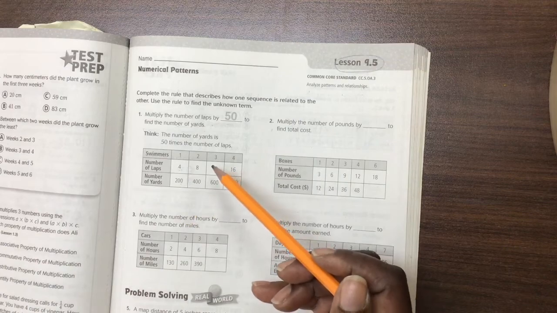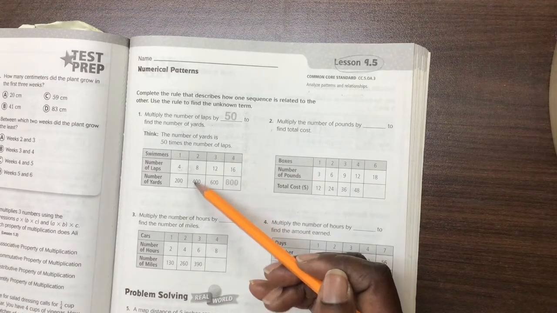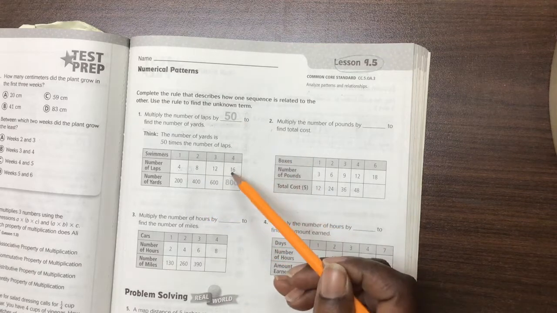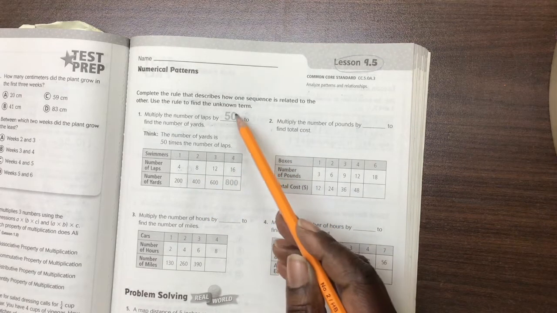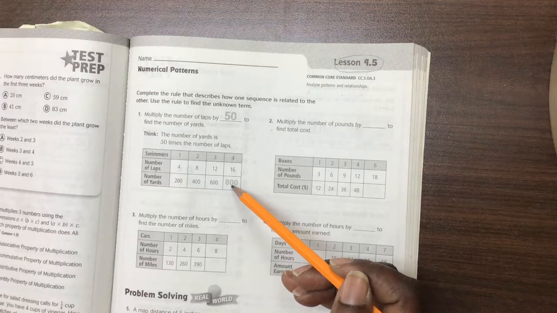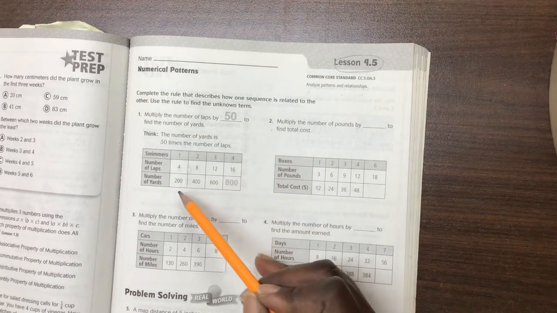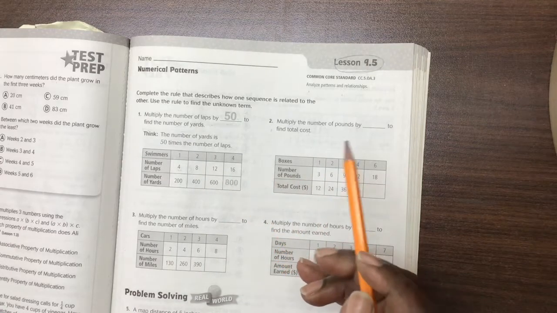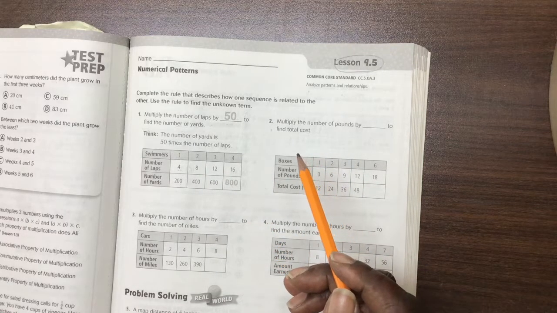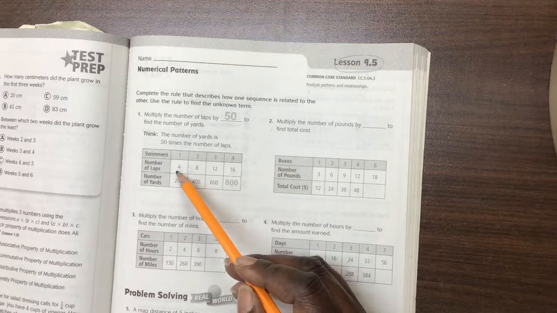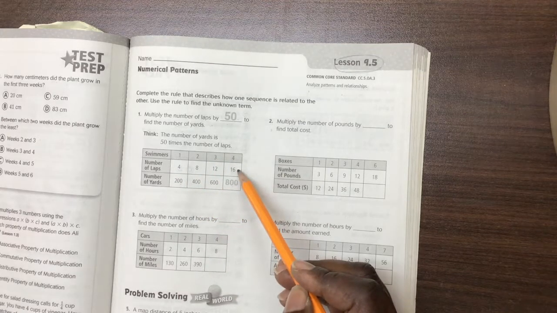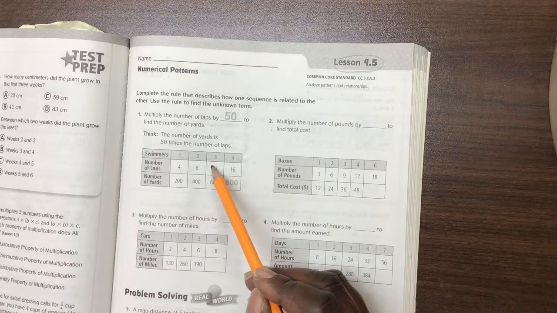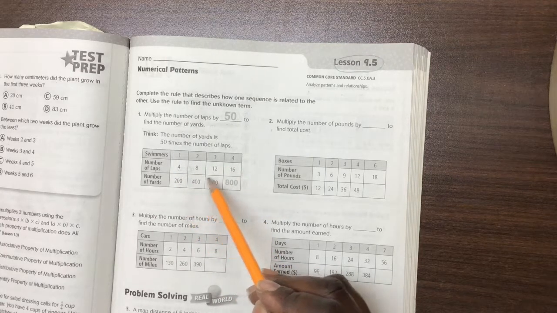How did we go from 8 to 400? Multiplied by 50. 12 to 600, multiplied by 50. So then 16 times 50, we should have a score of 800. Also, we noticed that we go from 200 to 400 to 600 to 800. That's also a pattern that we recognize, okay? Also from 4 to 8 to 12 to 16, okay? That's also a pattern that we recognize. Each one increased by 4, each one increased by 200.